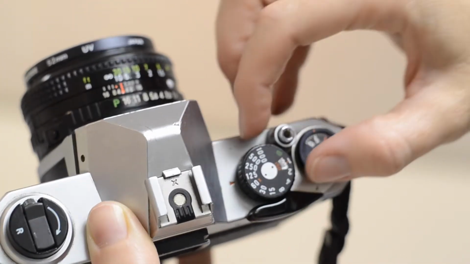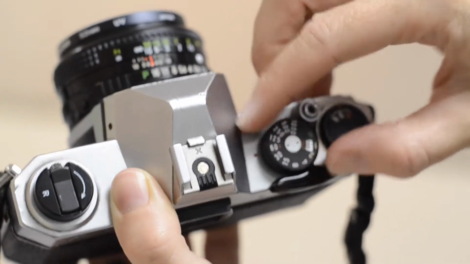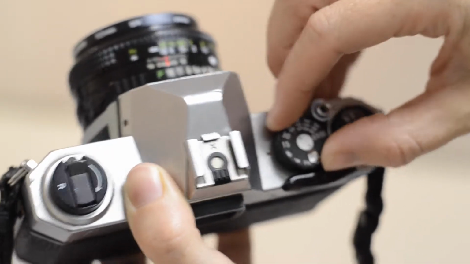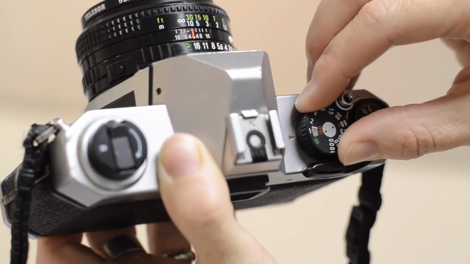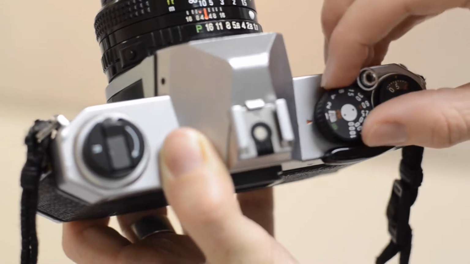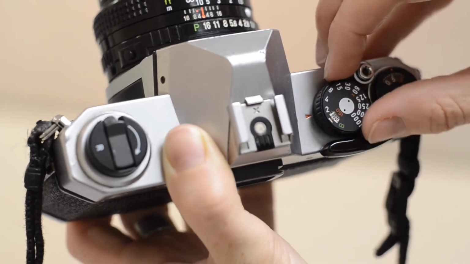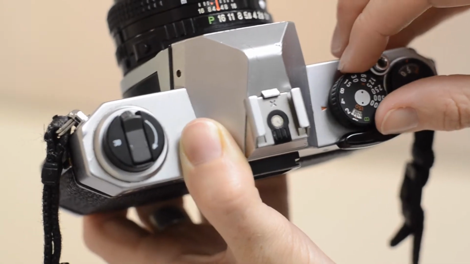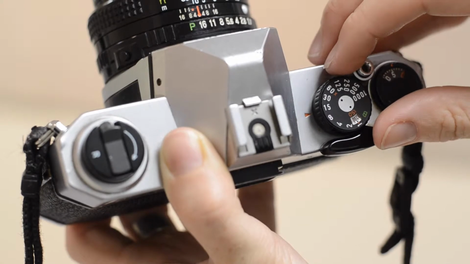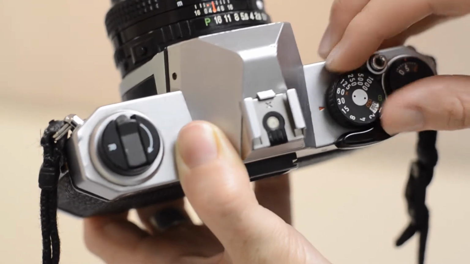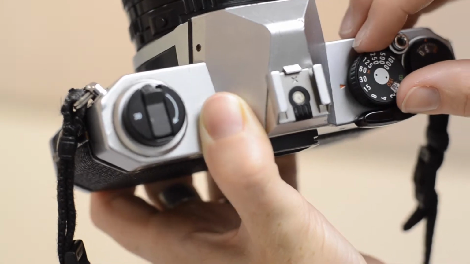This dial is the shutter dial. So you can see it starts with 1 second, and then after that 2 represents a half second, 4 a quarter of a second, 8 an eighth of a second, 15 a 15th of a second, 30 1/30th of a second. The 30 is a key number to keep in mind.